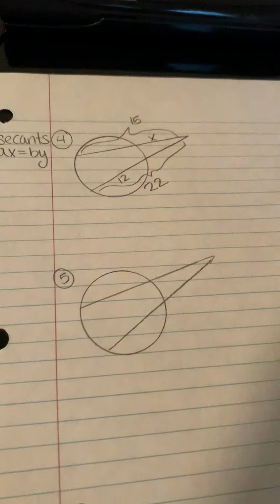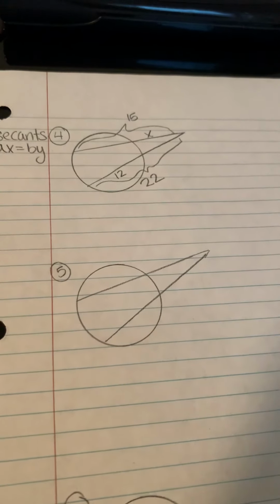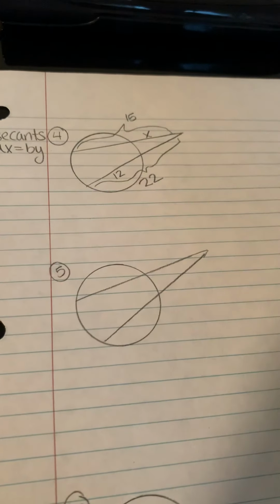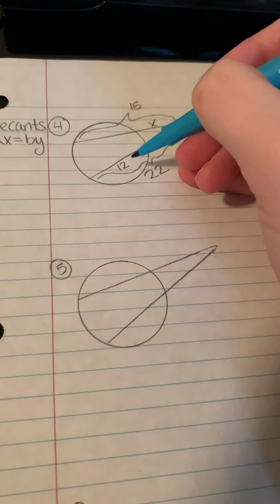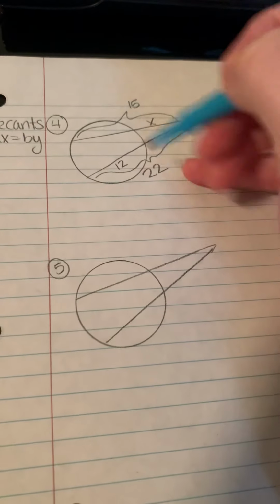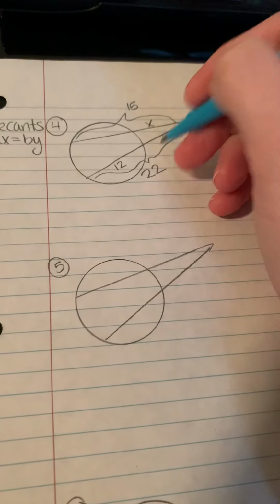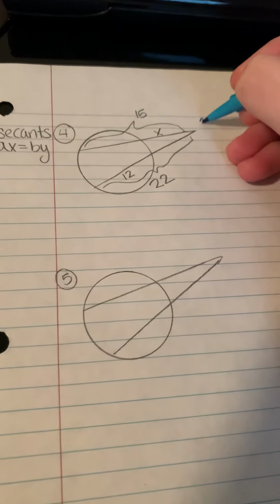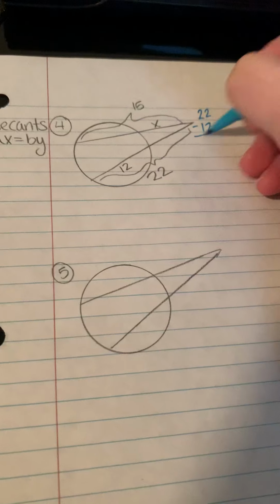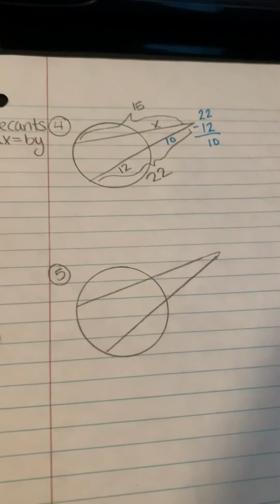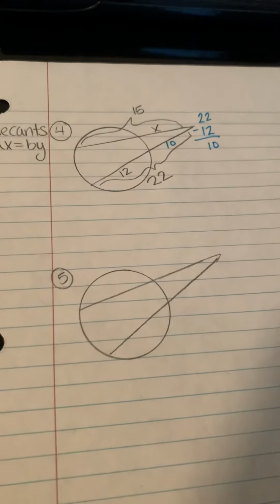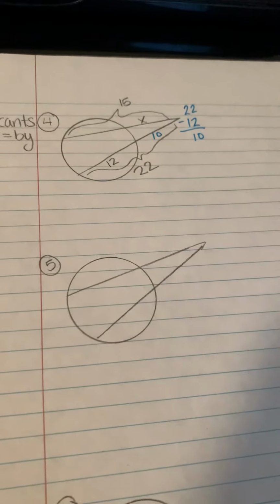Well, on the last problem, on number 3, in order to find the total, we added them together. So if we know the total and we know the inside, if I subtract the inside from the total, then I'd get the outside. So 22 minus 12 gives me 10. So I find the outside is 10. Now I can proceed with my problem.